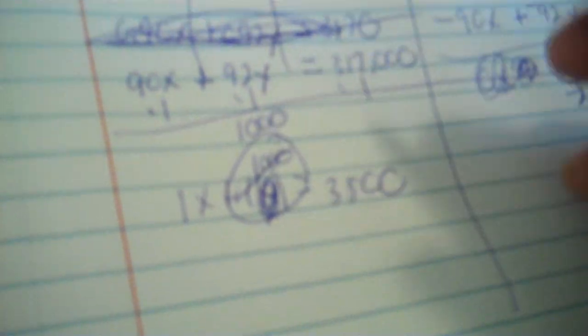That's item number 2. Okay, now you can either just take 3,500 minus 1,000 to solve for the x, the other letter, or you can write down your first equation and just have 1,000 in your answer going for y. 1 times 1,000 is 1,000.